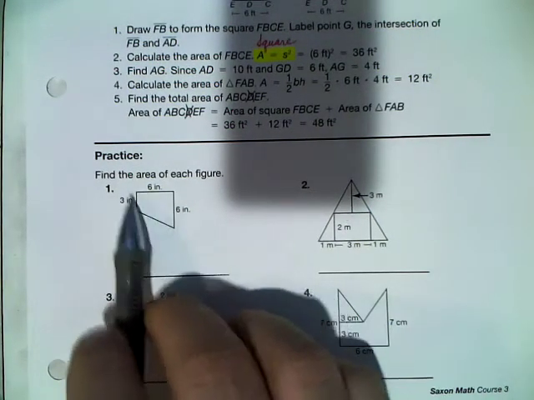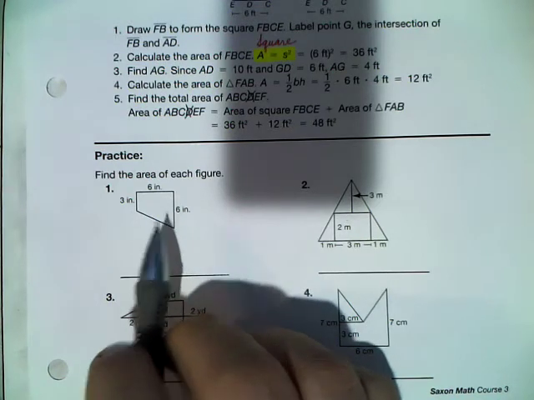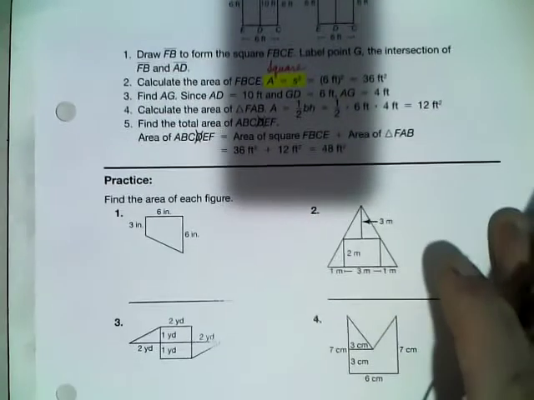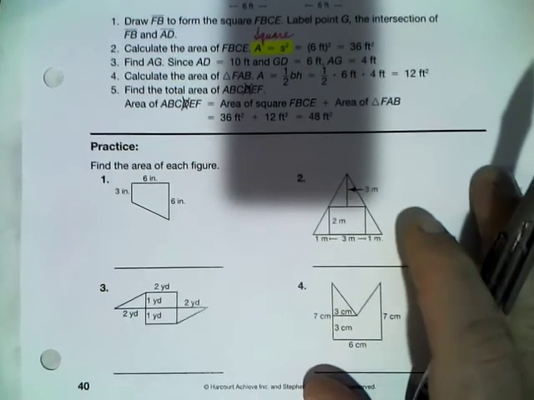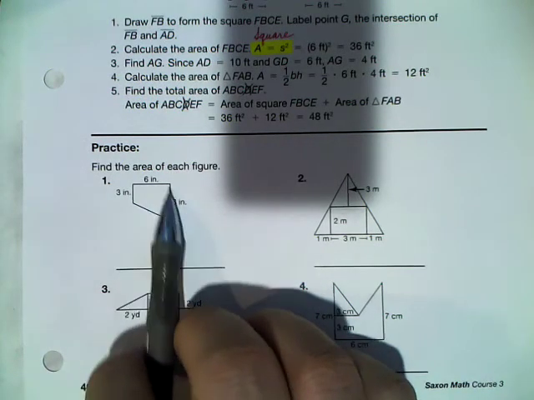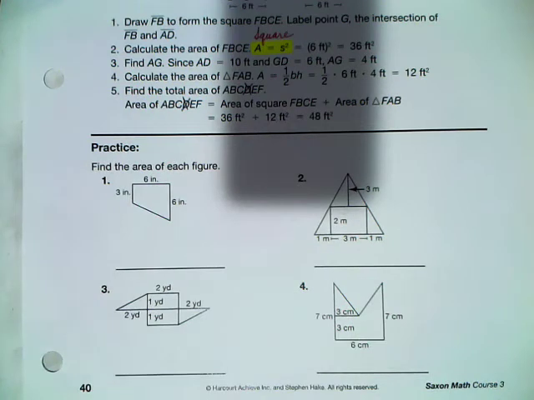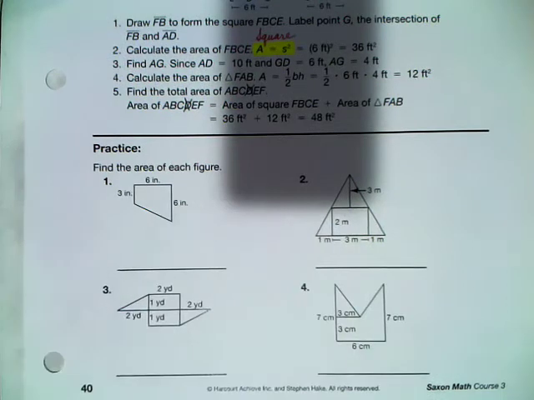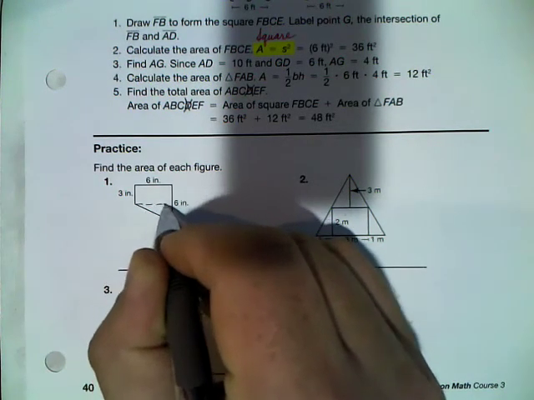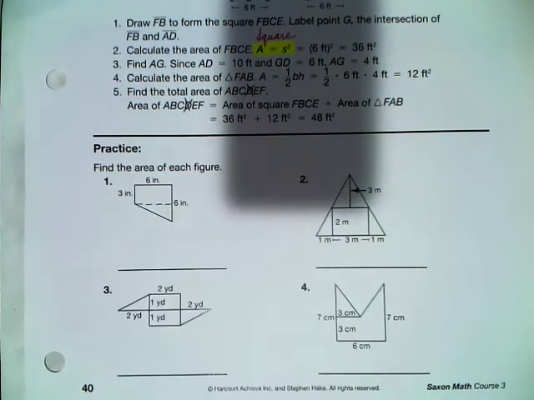So for this first figure here, we're going to do like they did up here, and cut it up into two pieces where we know how to find their areas. So when I look at this, what stands out to me is I've got this nice, almost rectangular looking shape right there. So I'm going to go ahead and copy that on my homework. And then once it's copied, I'm going to draw on this in dashed lines, so that when I'm doing this on the homework, I can see that that was not originally something that was written in.